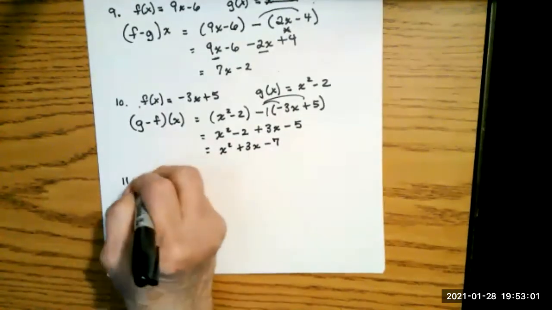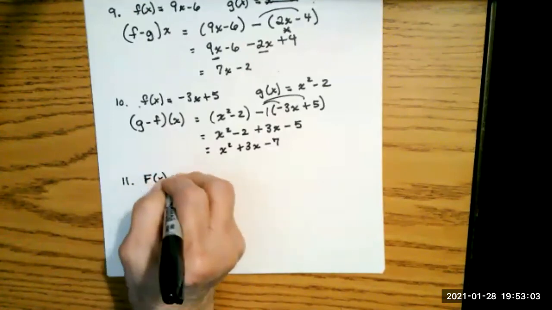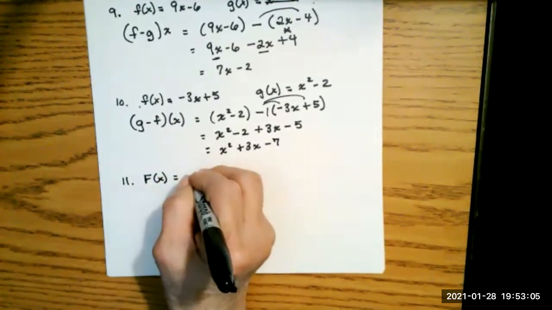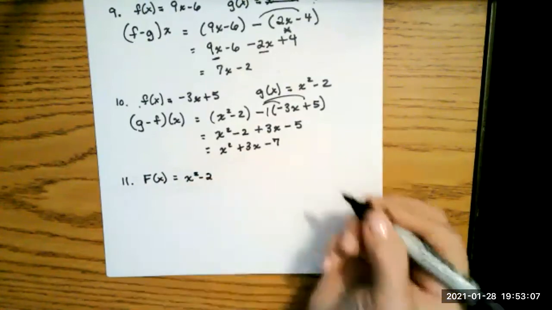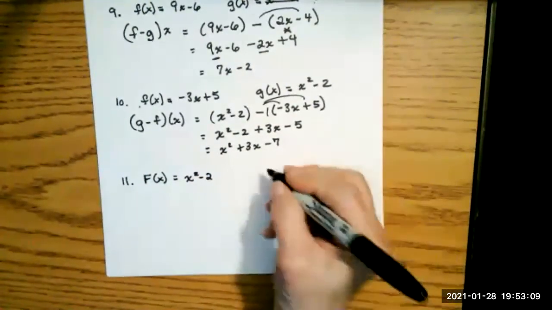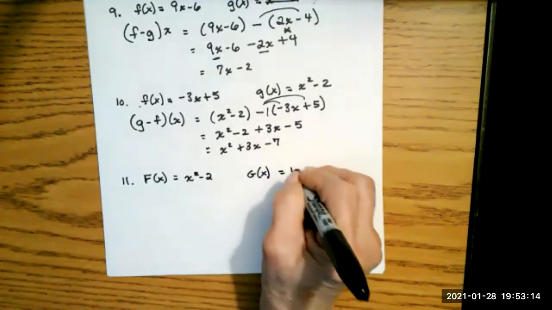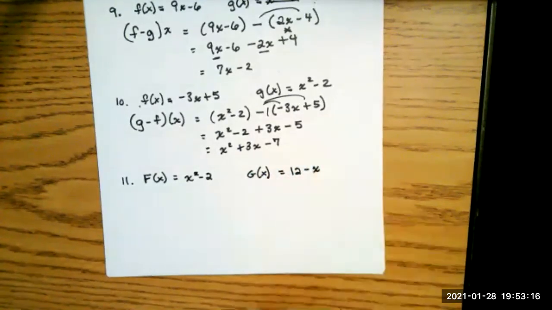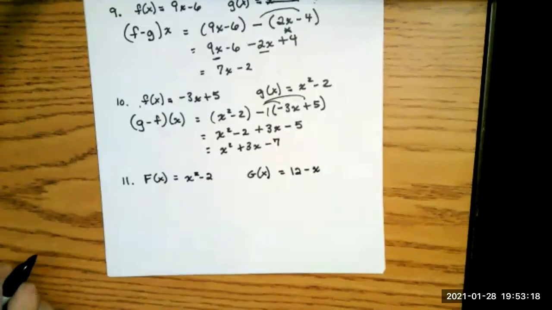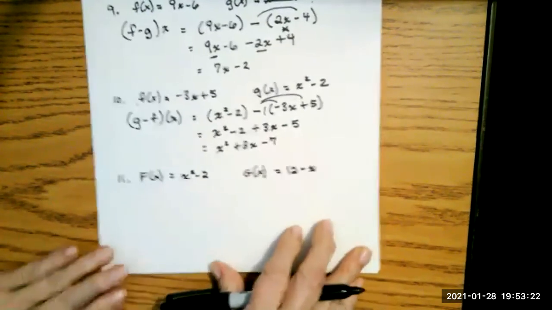Number 11, f of x, and notice they used a capital F, and it's okay, but usually when they use a capital F, they'll use a capital G. They can name it anything they want to with any letter. So we have x squared minus 2 is the f function, and g is 12 minus x.